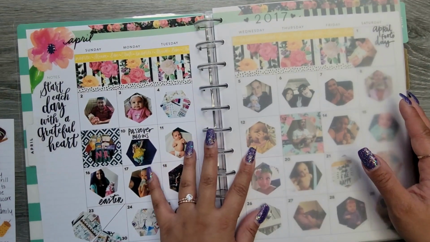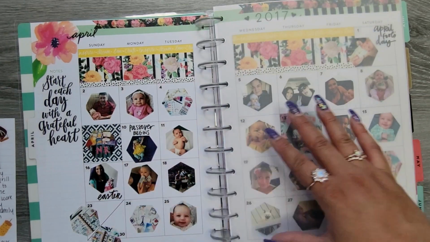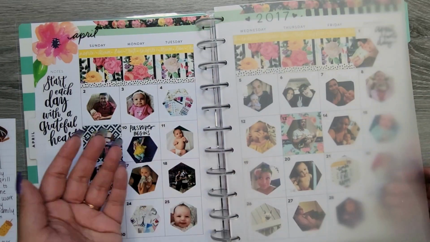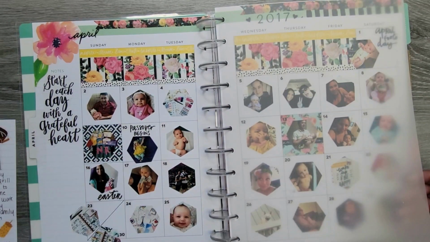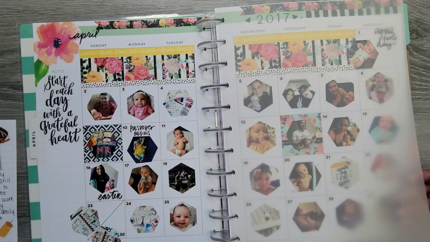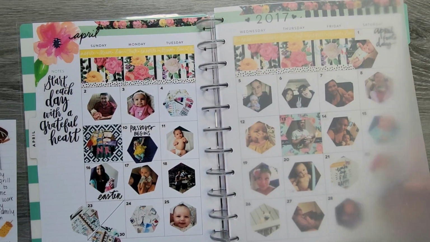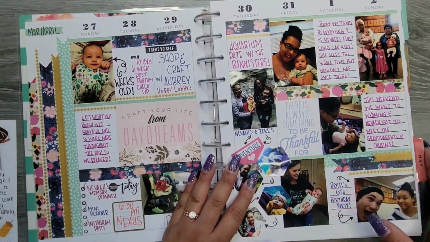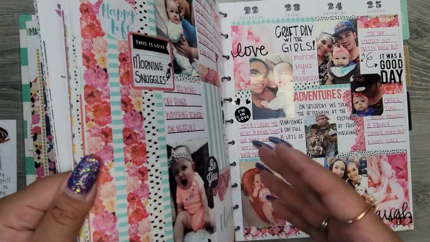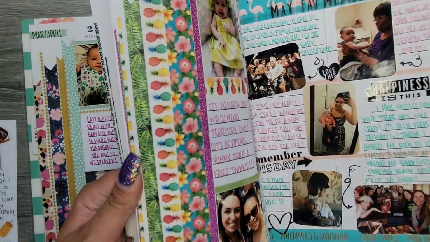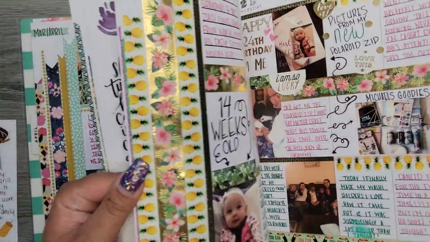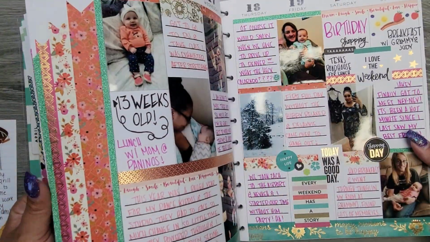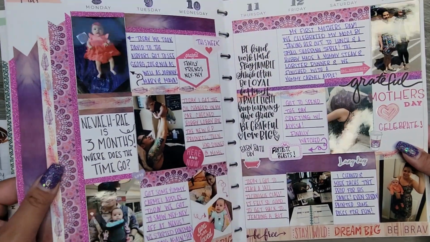And again, the same way I just told you how I made these pictures is what I did. And I'm pretty sure in my other video on how to start memory planning, I showed how to do that. But this is just my old style of memory planning. Really fun. I used a lot of washi. This was back when washi was the shiz.